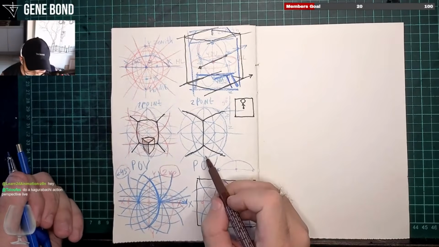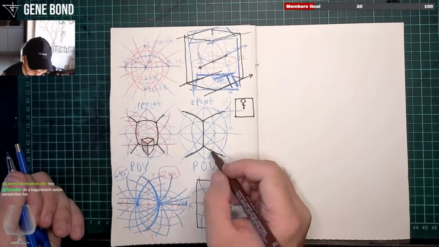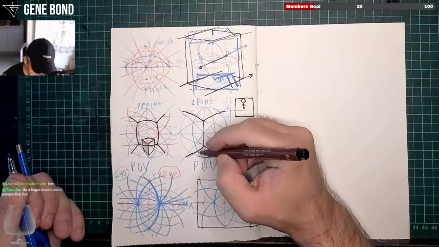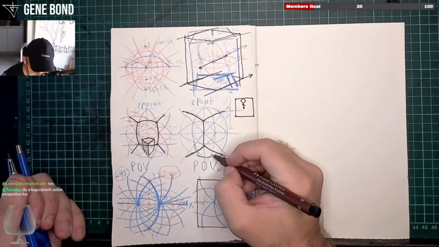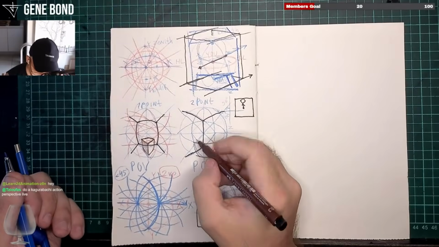But here we have the room at a 45 angle, but we can draw the box parallel to the line of sight, right?